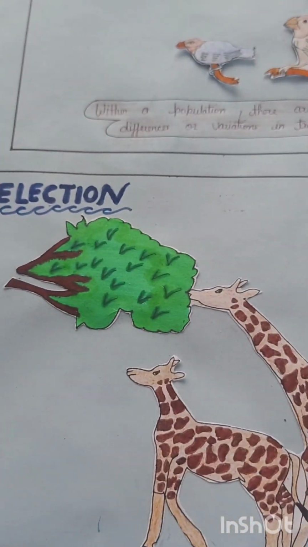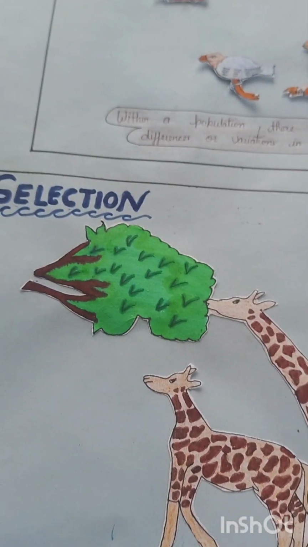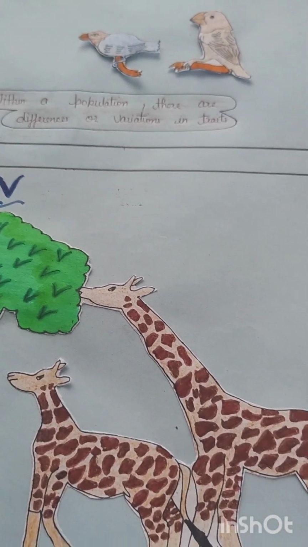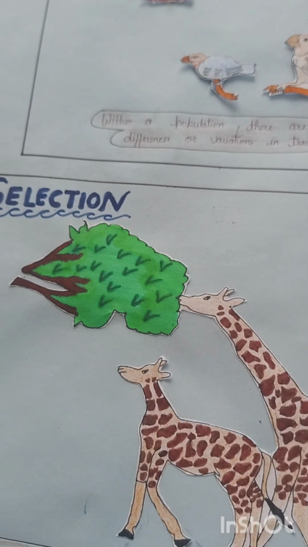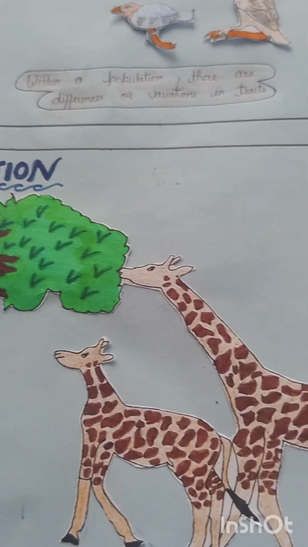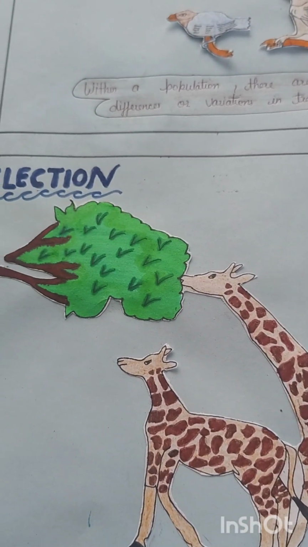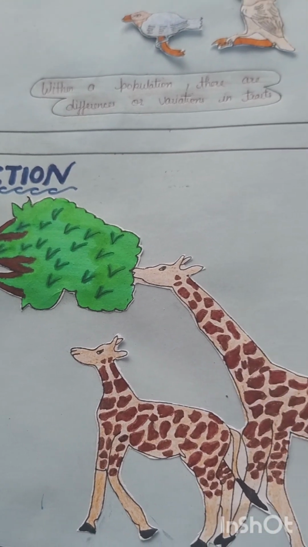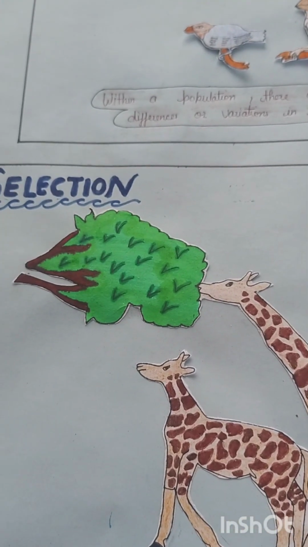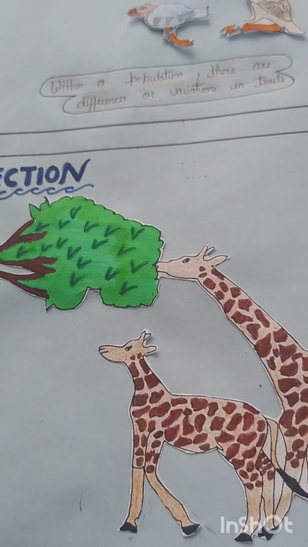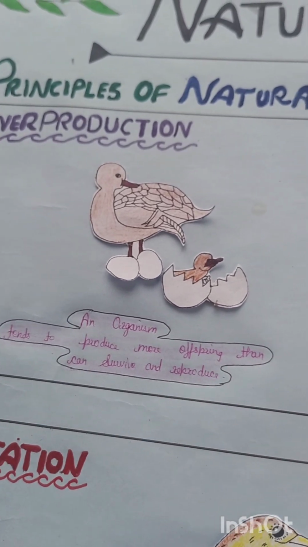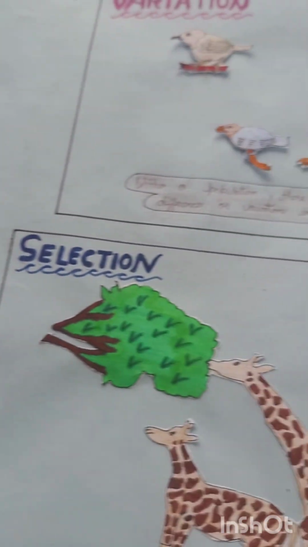And lastly is the selection. It has given the example of the giraffe, an organism with the beneficial trait that is more likely to survive. You can see the example of selection in the giraffe, how it has evolved from the short neck to the long neck, because the food is present not at the ground but at a height. So you can see the natural selection process here: overproduction, variation, adaptation, and selection.